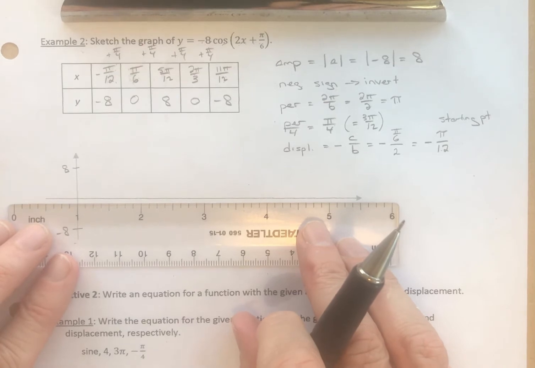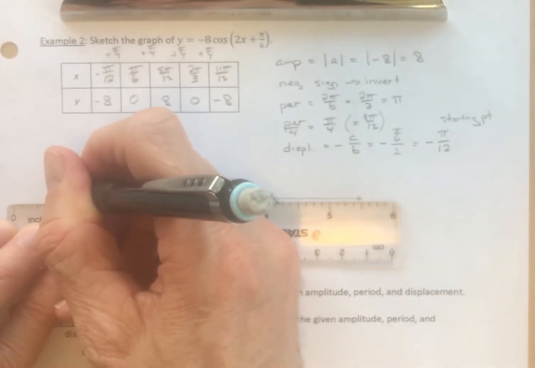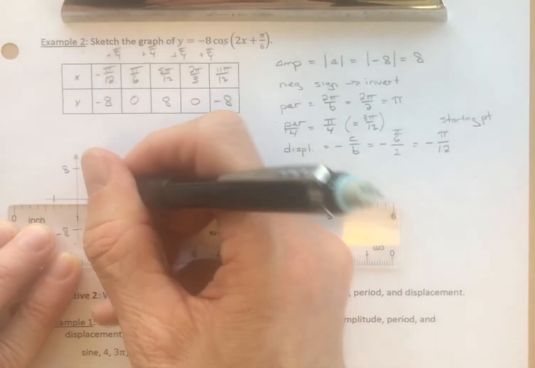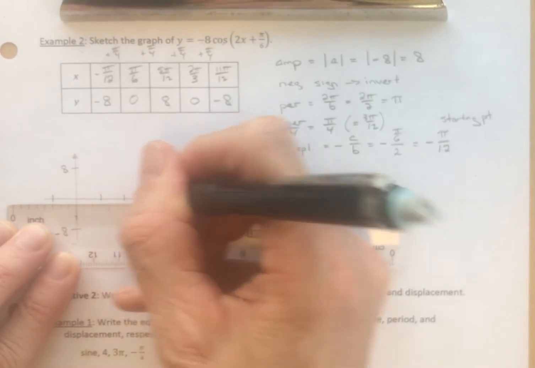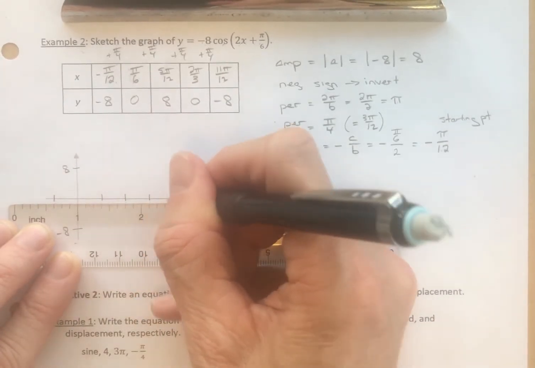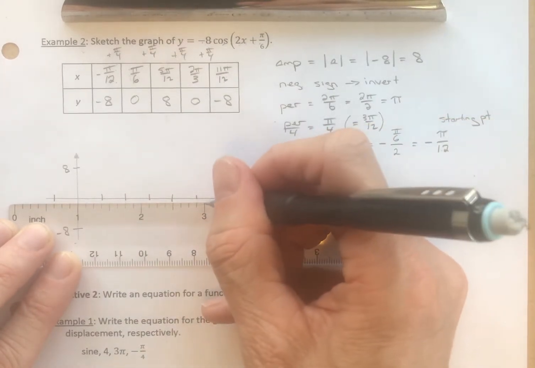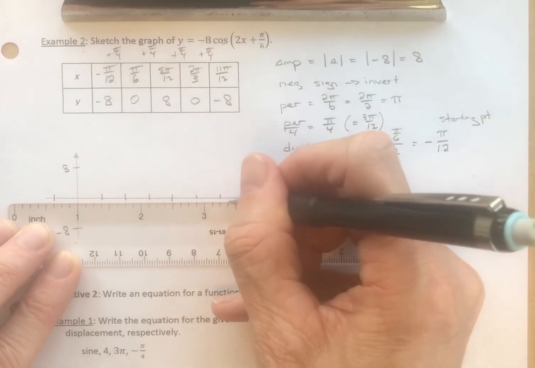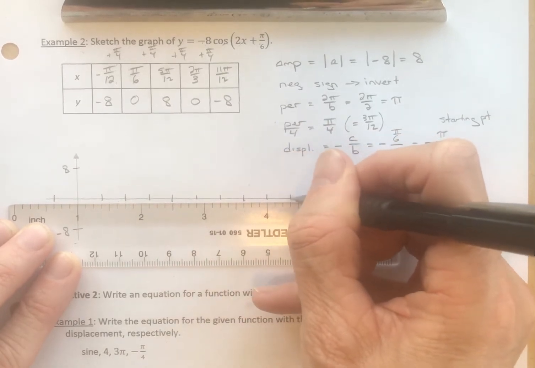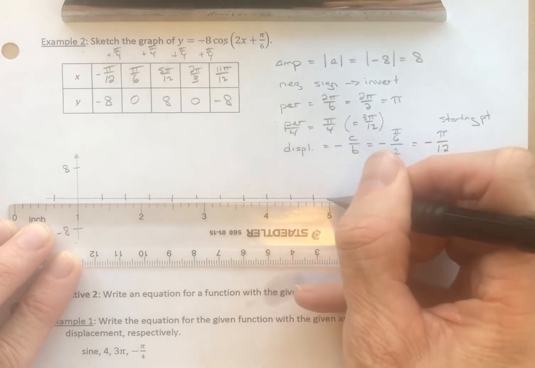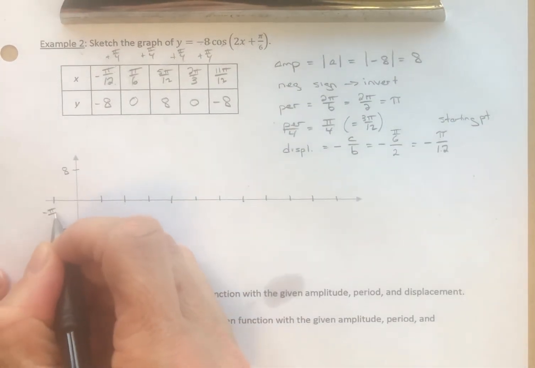Okay, so now I'm going to do pi over 12 units. So I'll go every 3. So let's see, this is pi over 12, 1, 2, 3, 2 pi over 12, 1, 2, 3, 3, 4, 5, 6, 7, 8, 9, 10. Woof, I made it. This is negative pi over 12.